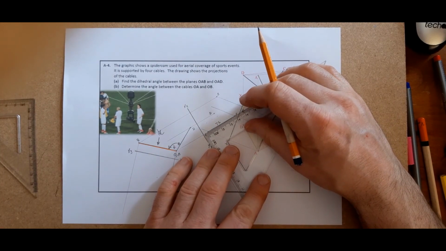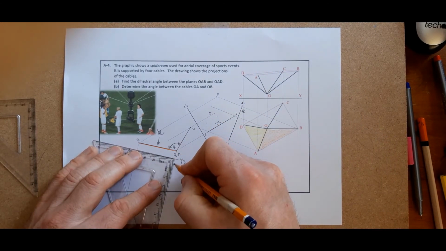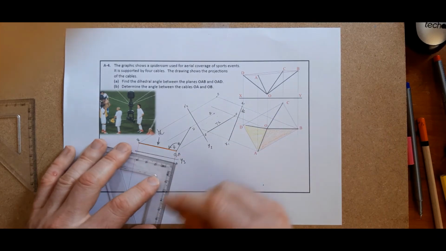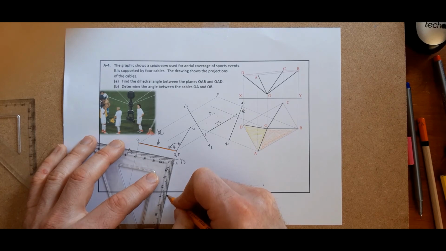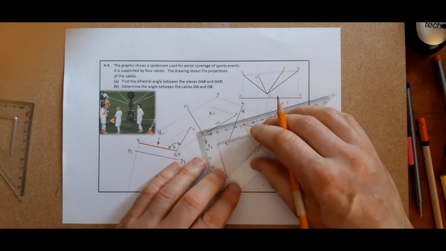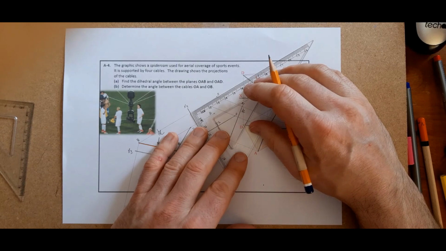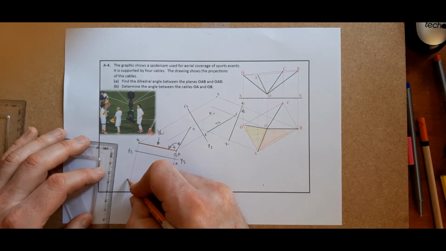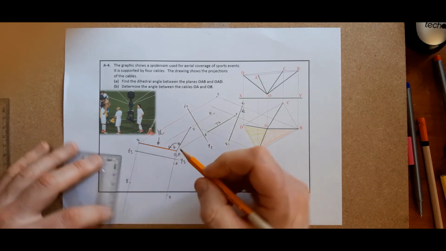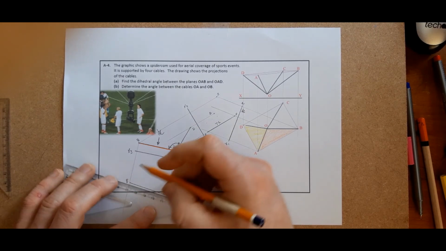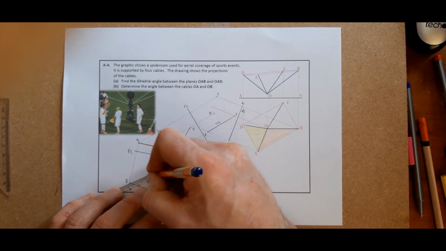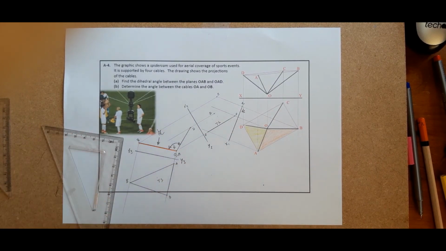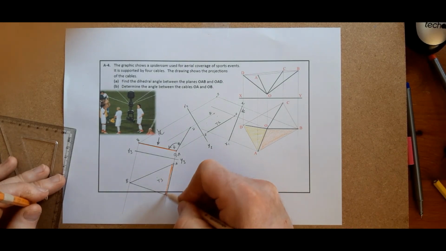So that's the true shape of the plane OAB.